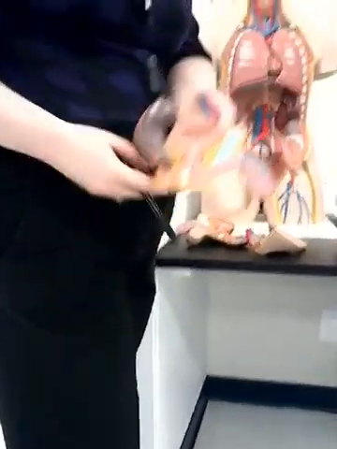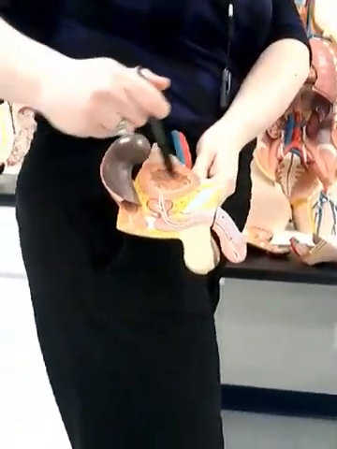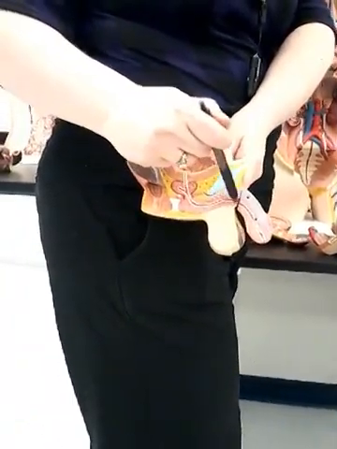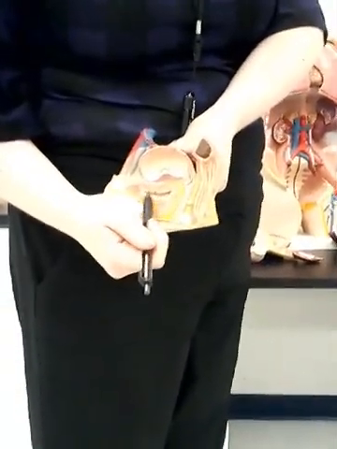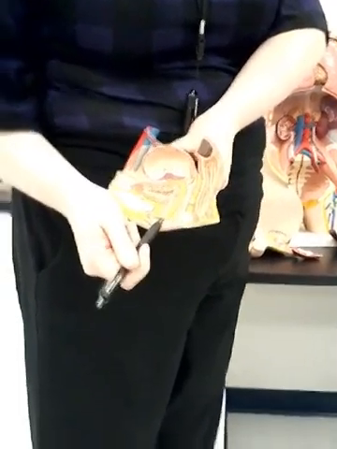Bladder, urethra. That's it. Show me on the female. This is the bladder. This is the urethra.